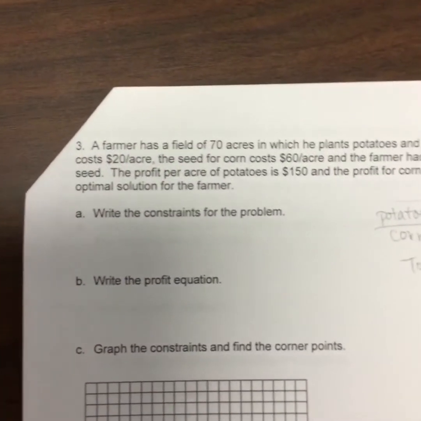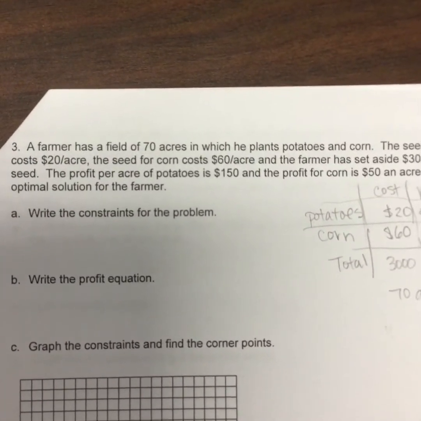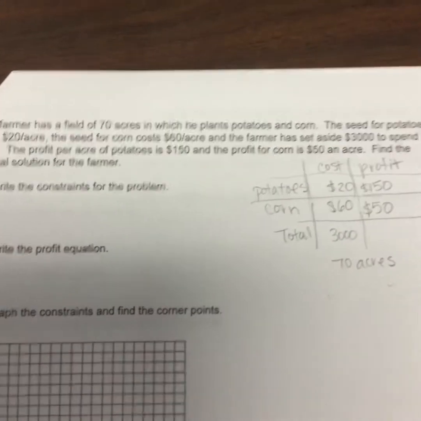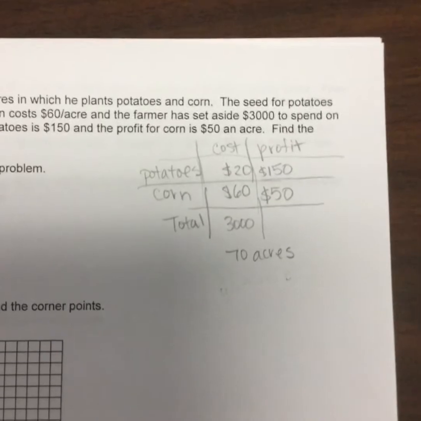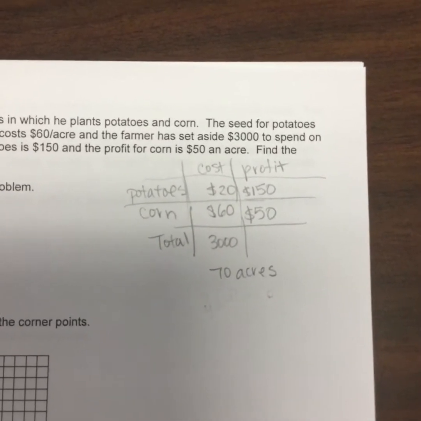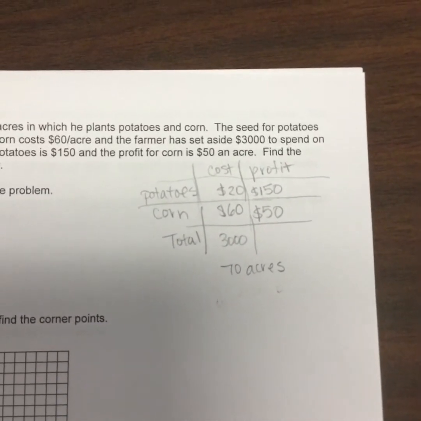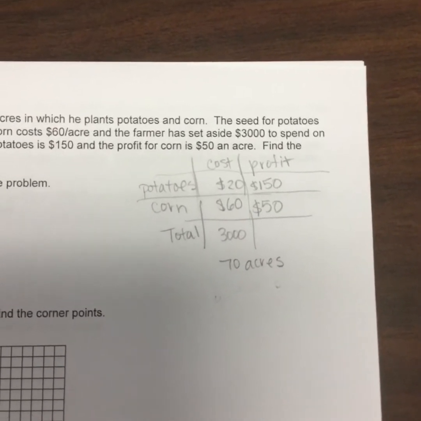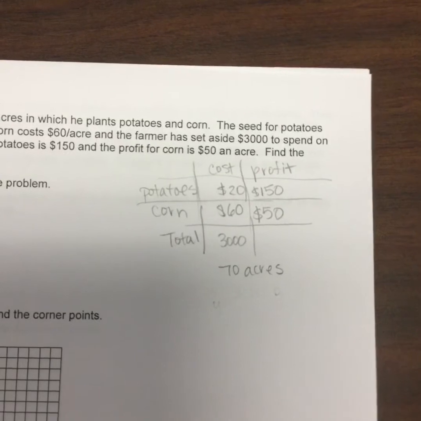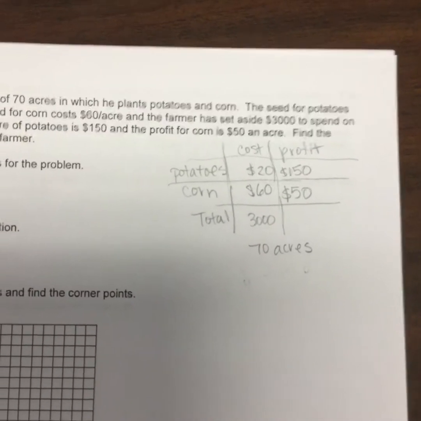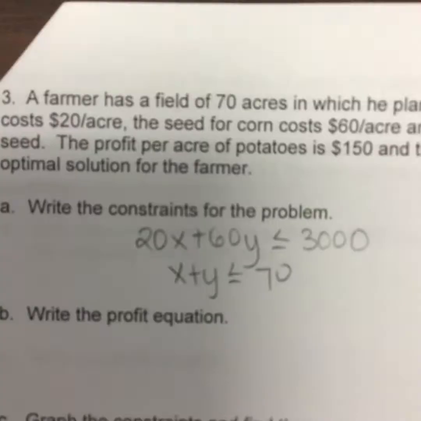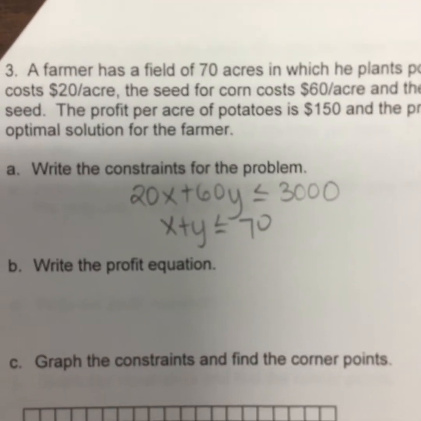And then I have this information about 70 acres for potatoes and corn, and that really helps me figure out my variables. So if I make potatoes x and corn y, then x and y really represent the number of acres. And so that means that if I add x plus y, the number of acres of potatoes and corn has to be less than or equal to 70. So the constraints for my problem will reflect that.